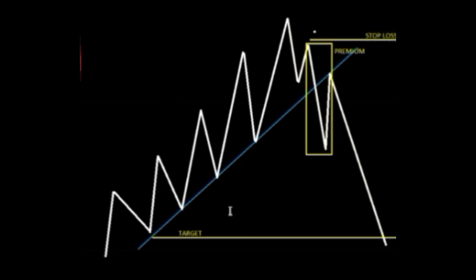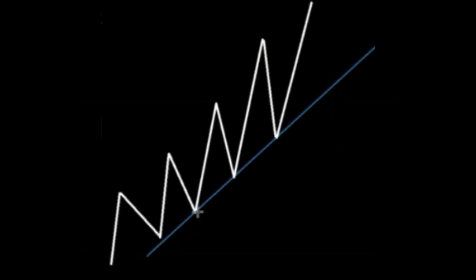You can use these liquidity points as your targets. These points will give you reasonable results. At this point, you wait for price to hit the trend line before making any entry.